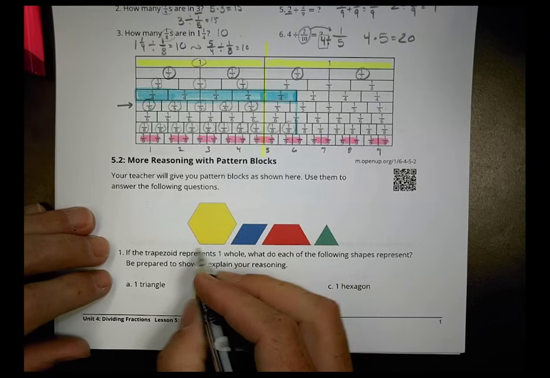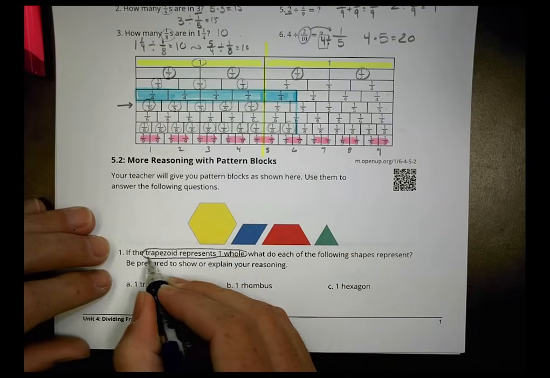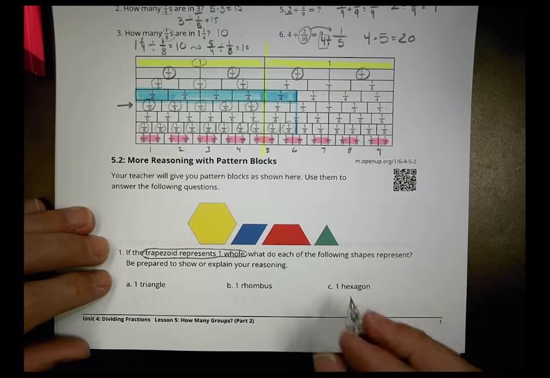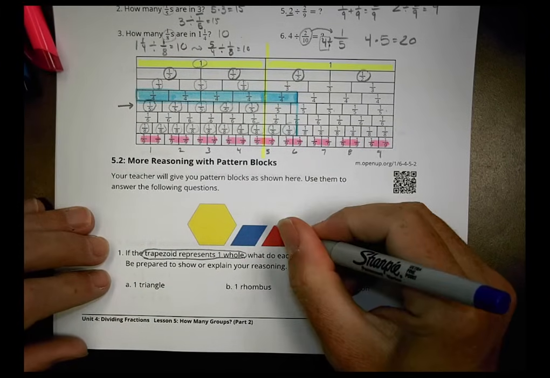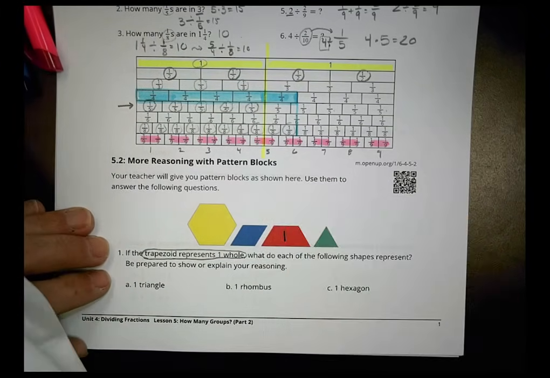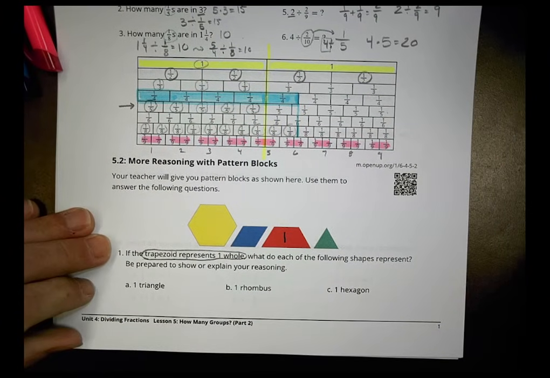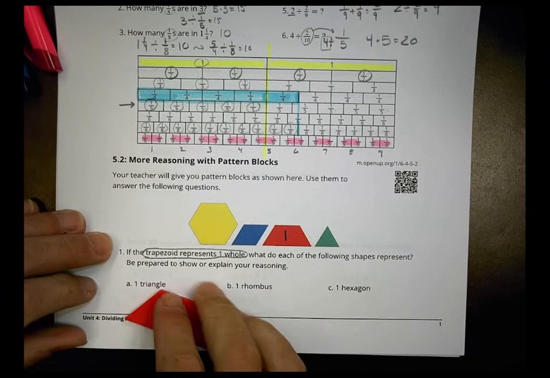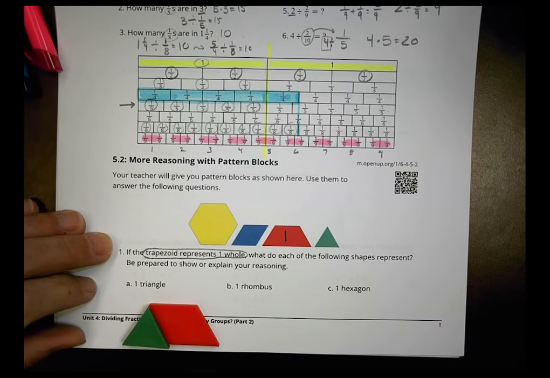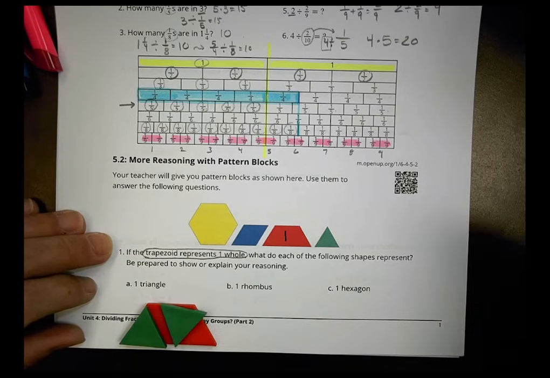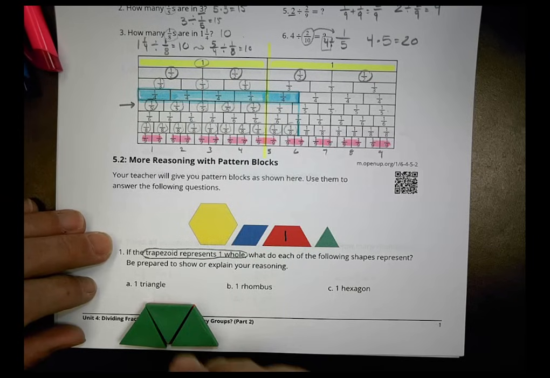And it says, if a trapezoid represents one whole, what do each of the following shapes represent? So in this case, today, we're saying that this trapezoid is our one whole. That's our one whole, right? Now, knowing what we know about trapezoids, compared to one triangle, there are, in our case here, 1 and 2 and 3 triangles inside of one trapezoid.